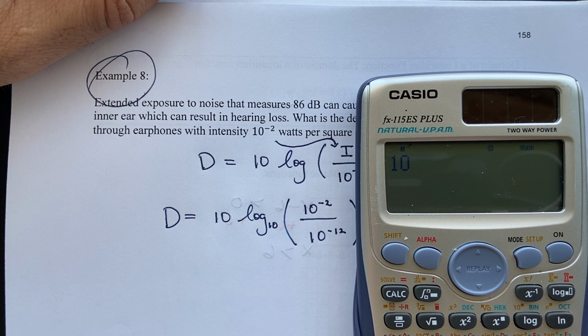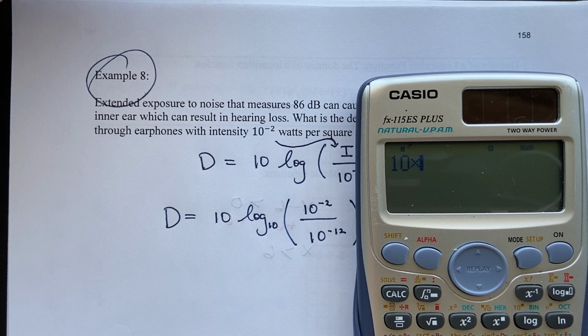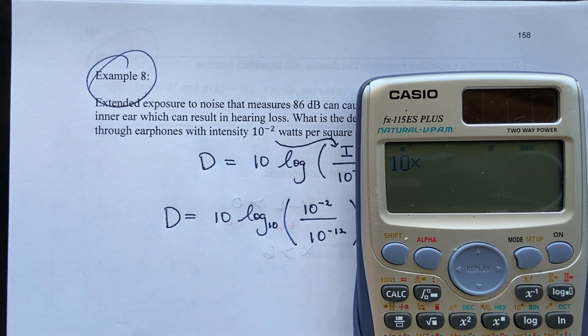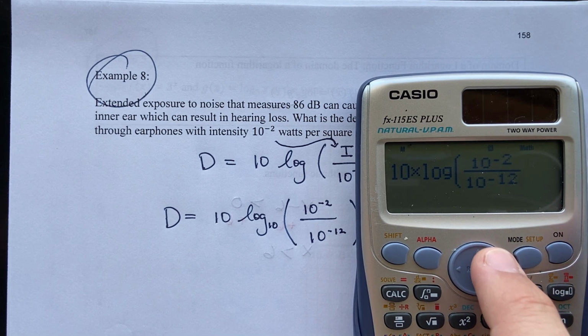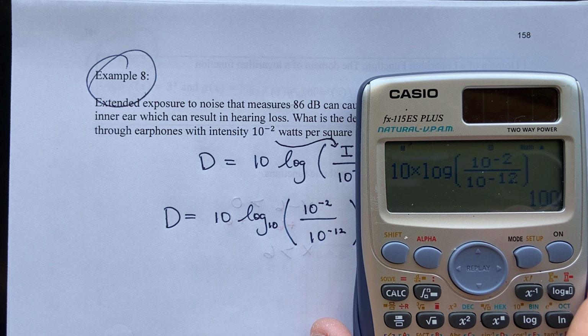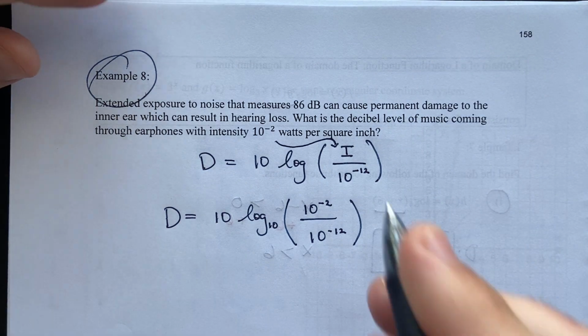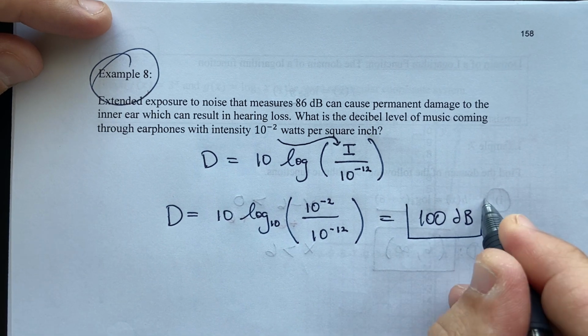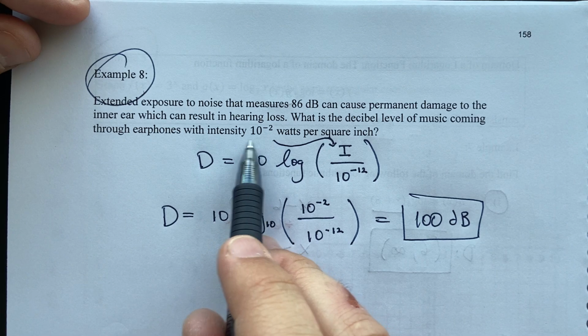So 10 times, so this button here, by the way, notice how it doesn't have a base. This one does. This one is implied to be base 10. So I can use it and just say 10 raised to the negative 2 divided by 10 raised to the negative 12. So this would be 100 decibels. So you wouldn't want to have your headphones on that intense for too long.